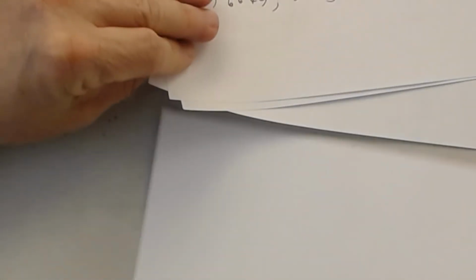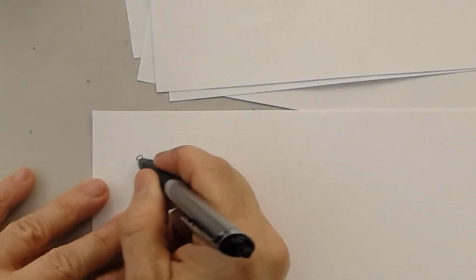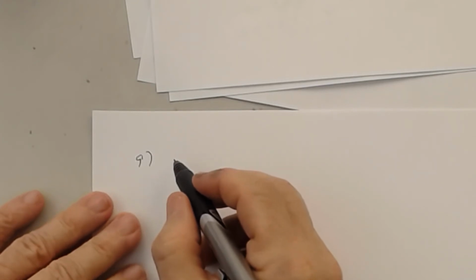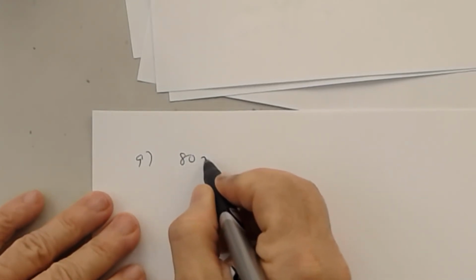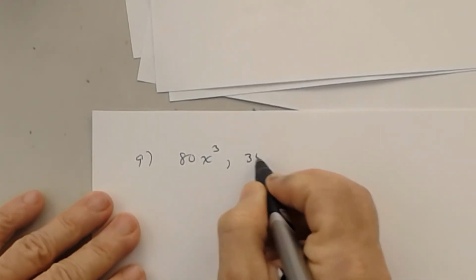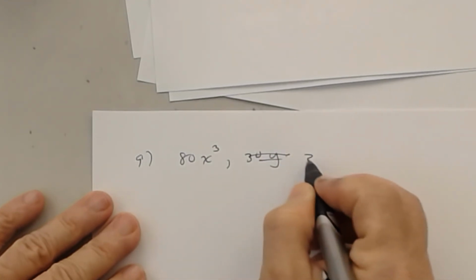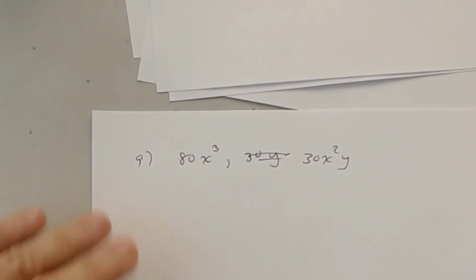All right, number 9. Suppose we had 80x cubed, comma, 30x squared y. So 80x cubed, comma, 30x squared y. Let's see 80 and 30 first, the coefficients. What's the GCF of 80 and 30? What do you think? 10. 10, right? Okay.